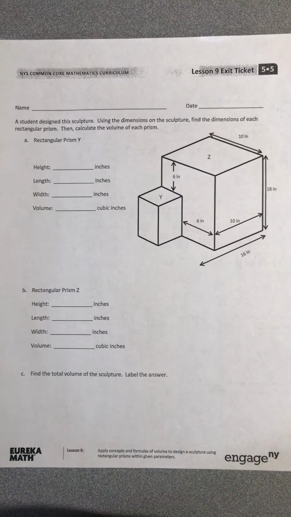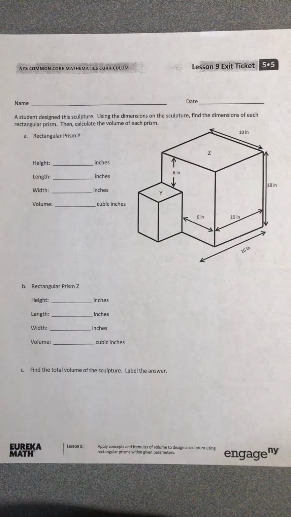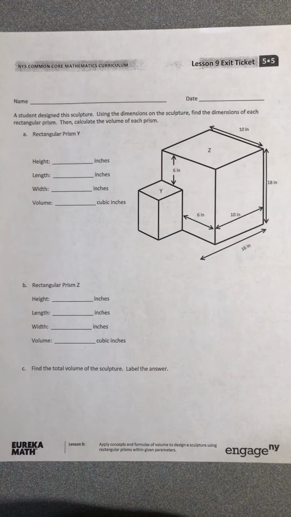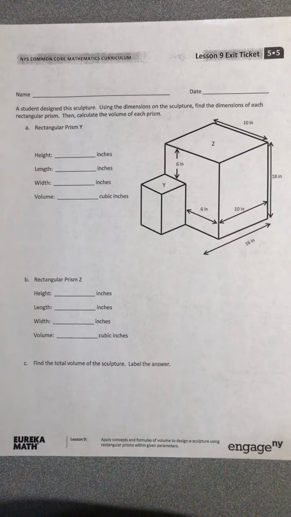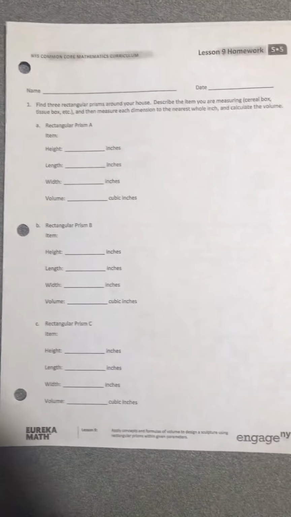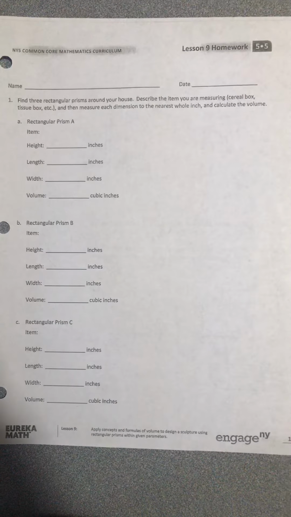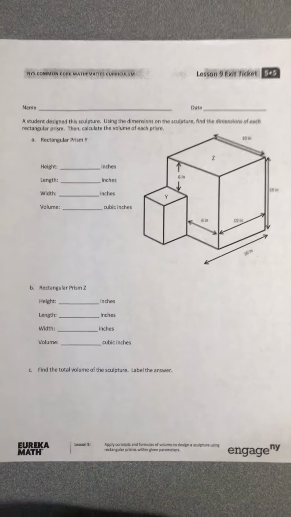Tomorrow I'm going to post another video that has me going over this exit ticket, and I'll show you the answers. The homework is something you're going to do on your own, and I'll explain that in a moment. But let me go over the Lesson 9 exit ticket.